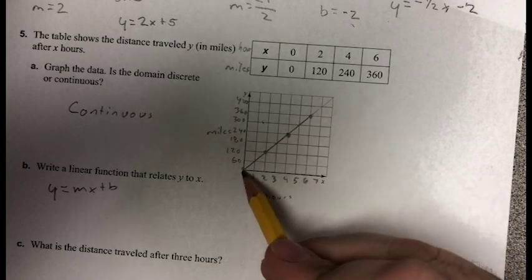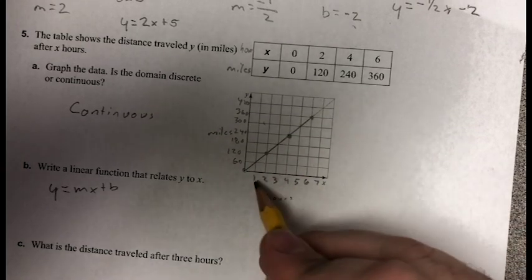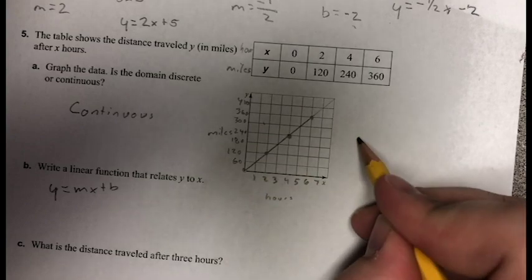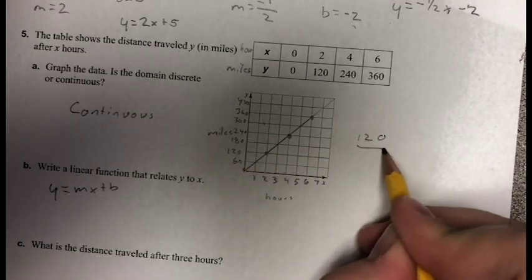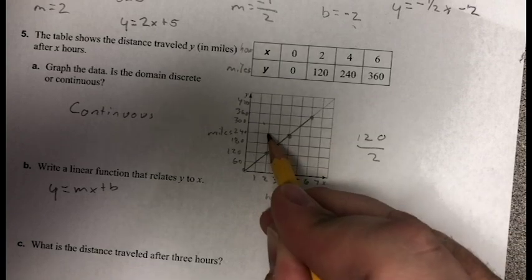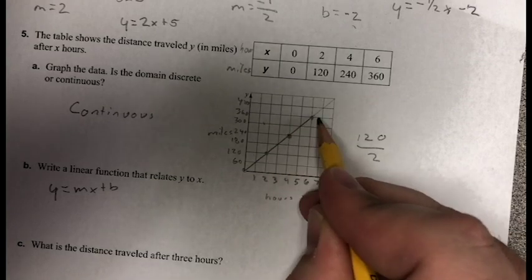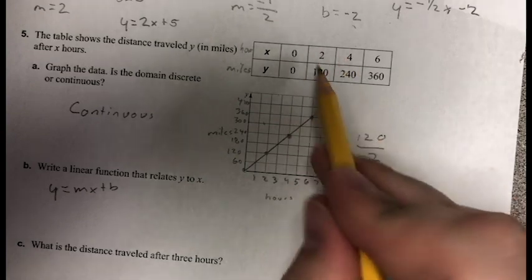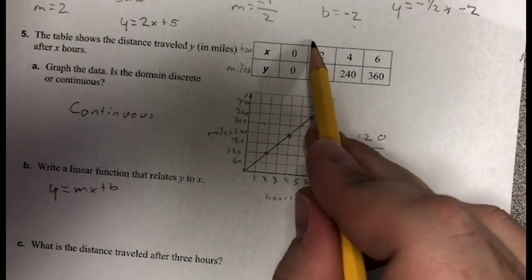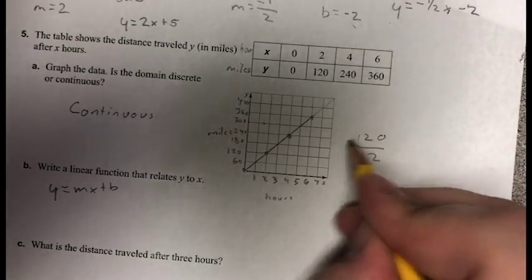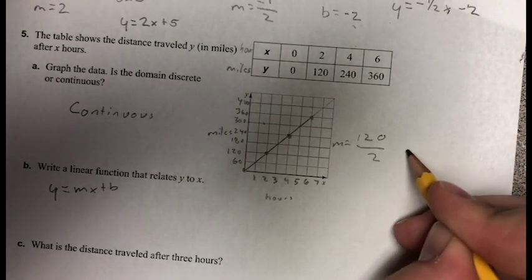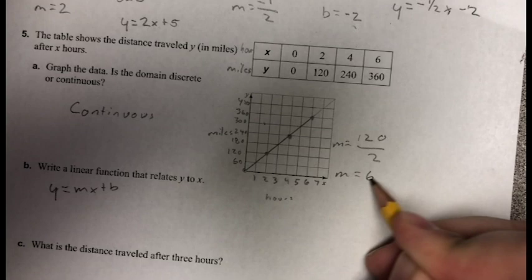Notice this. I went up 120, so my rise is 120, and my run is 2. And I went up 120 over 2. And again, we can see that also in the table, how my x's changed by 2 each time and how my y's changed by 120. Now that I have that, I can simplify that m is equal to 60.